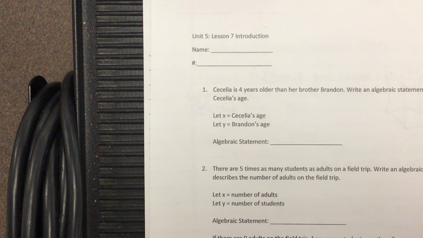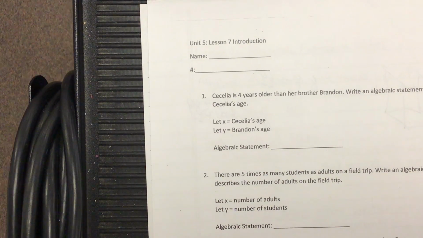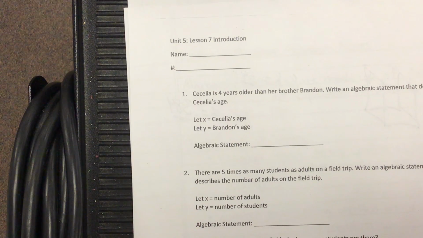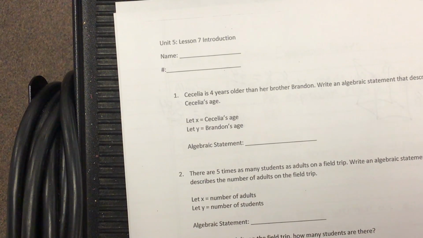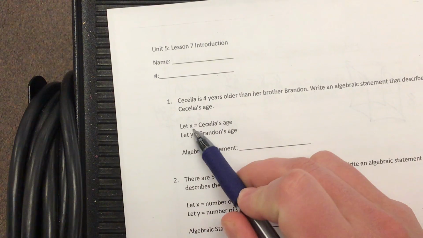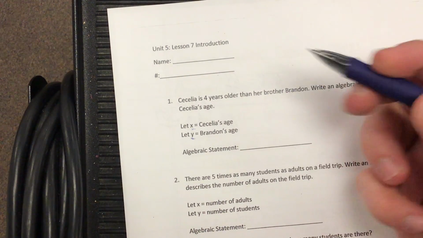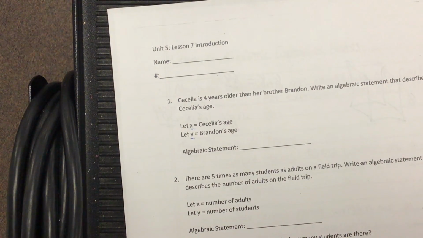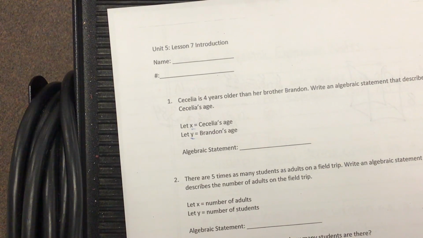5-7. I'm going to start talking about some expressions and equations with variables. So our first problem here says Cecilia is 4 years older than her brother Brandon. Write an algebraic statement that describes Cecilia's age. So it says X is going to be Cecilia's age and Y is going to be Brandon's age. What kind of statement would we write there?